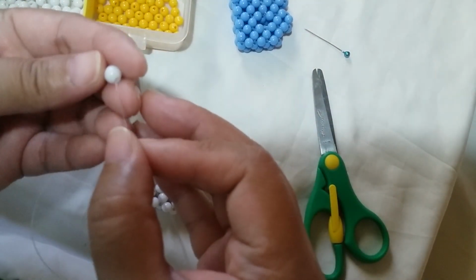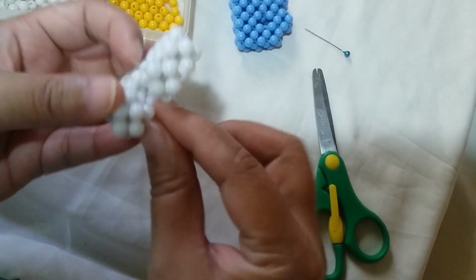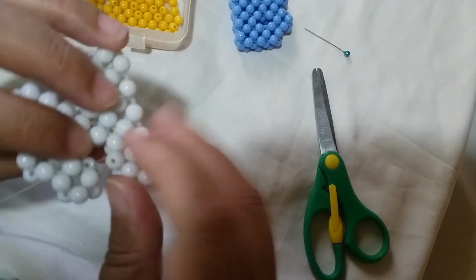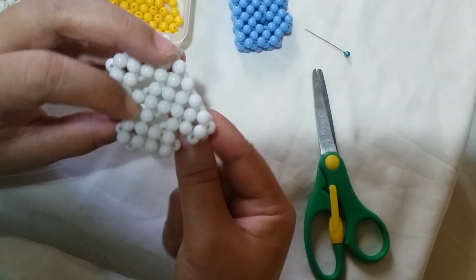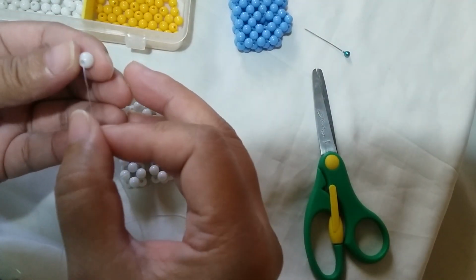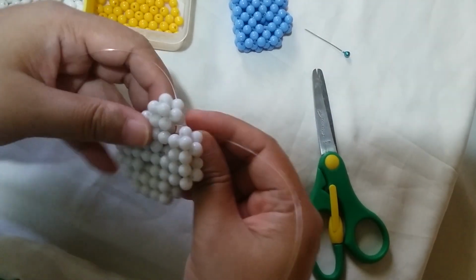Take your first string, put a bead there, and then insert it to the opposite side so as to fill in the gap. Take your other string, put a bead there, and go through this hole here.